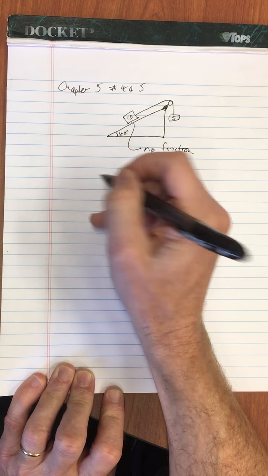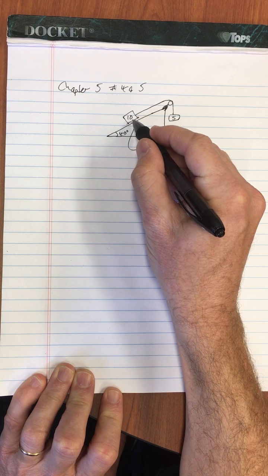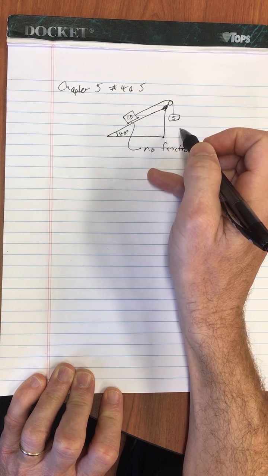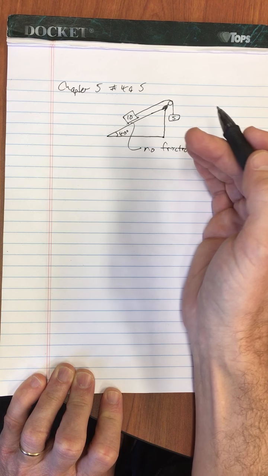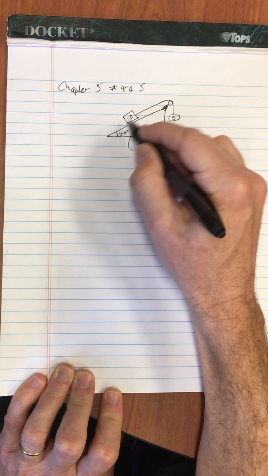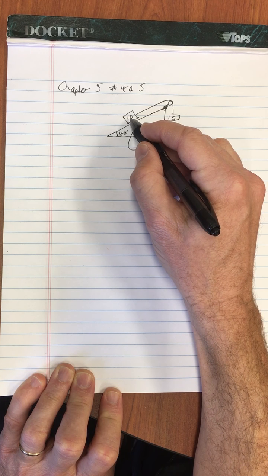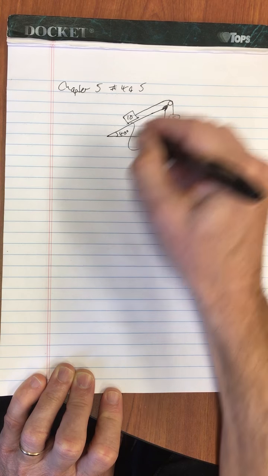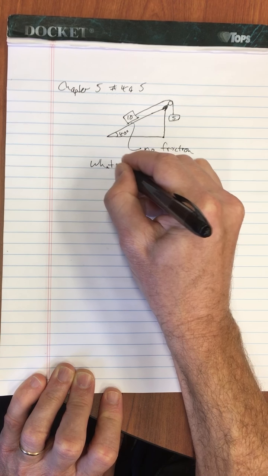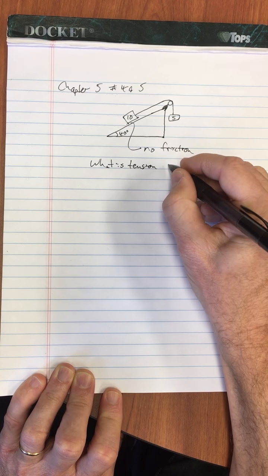And question 4 asks, what is the component of the weight down the ramp? And question 5 asks, what's the tension in the rope? So those are really just two parts of the same question. In order to get the tension in the rope, you have to calculate the component of the weight down the ramp. So we'll just treat this as the question of what is the tension in the rope, and we'll answer question 4 along the way.